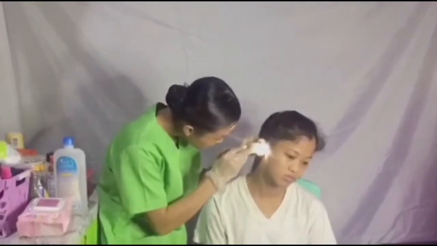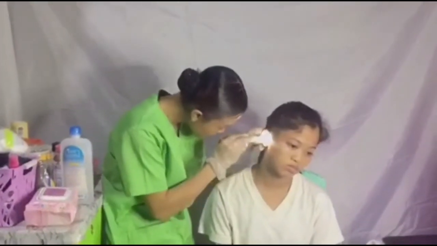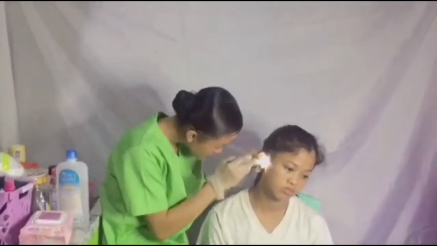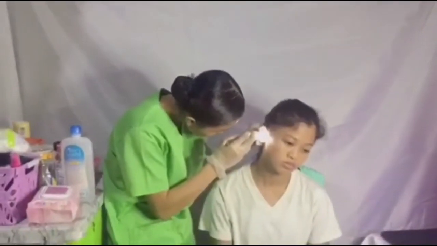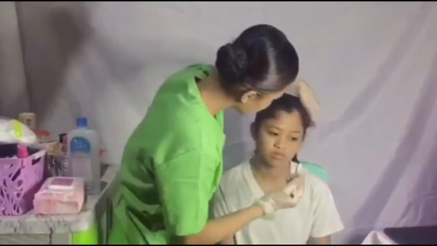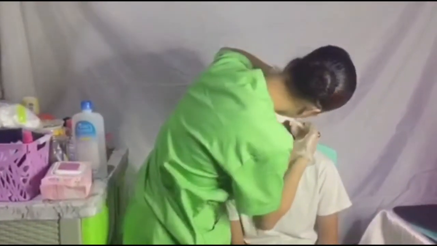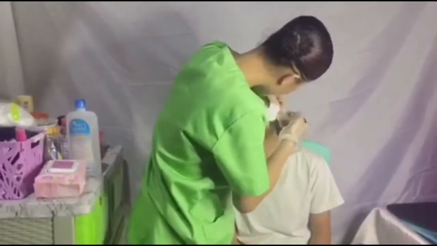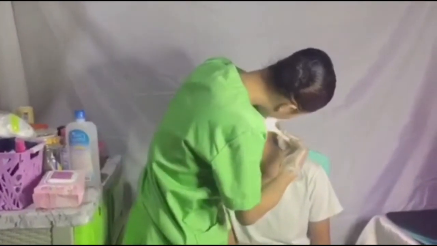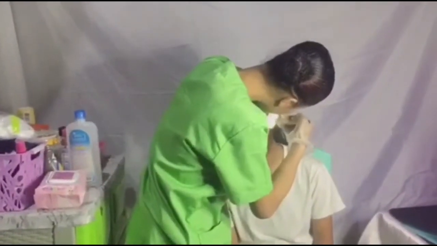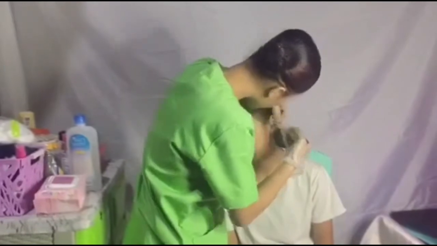You must also perform an otoscopic examination. Note for cerumen or wax, for edema, discharge, or foreign bodies, and condition of the tympanic membrane.